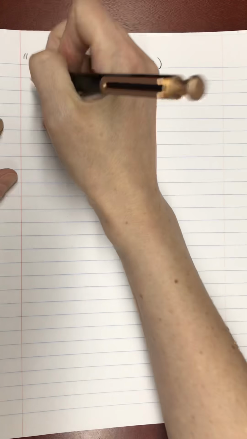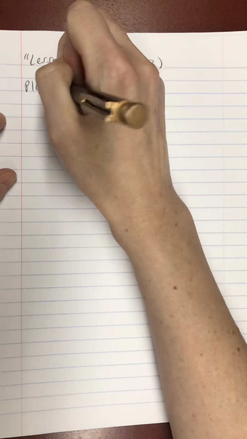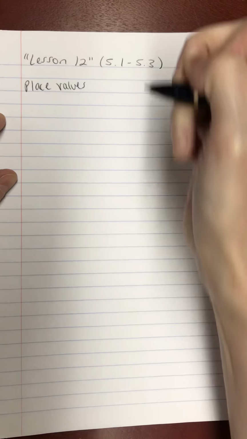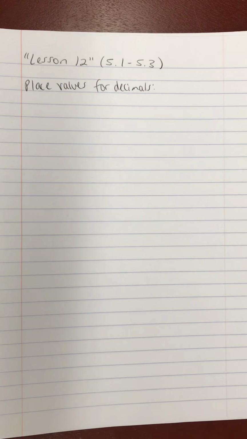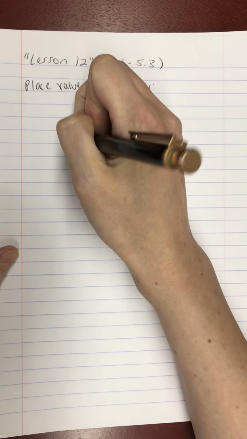Before we talk about many different little things about them today, let's first make sure we understand the place values for decimals. Way at the beginning of the semester, we talked about place values for whole numbers: the ones, the tens, the hundreds, the thousands place. Now that we're talking about decimals, we need to know even more place values. I'm just going to give you kind of a made-up number here. You can copy this if you want.